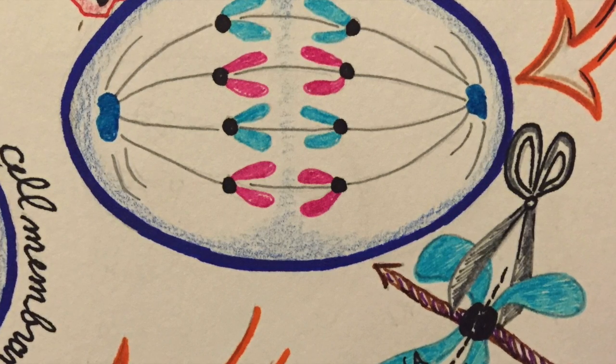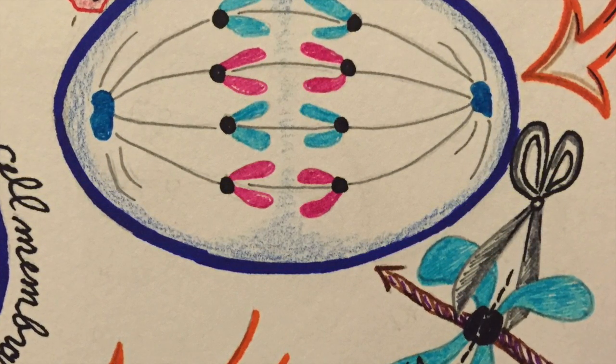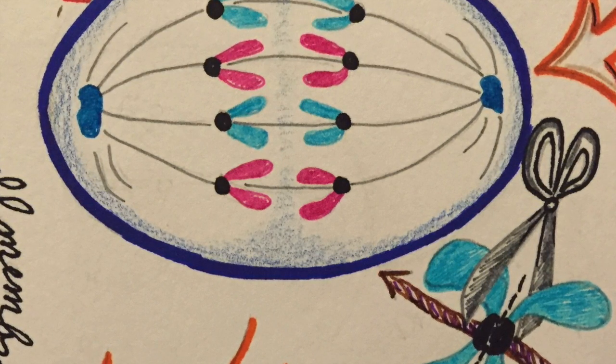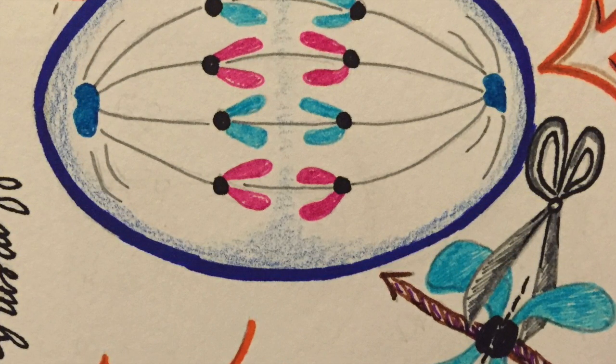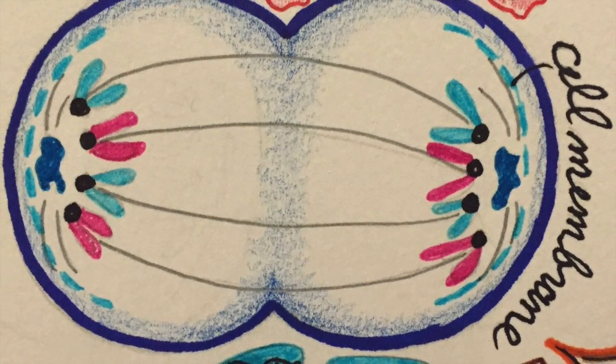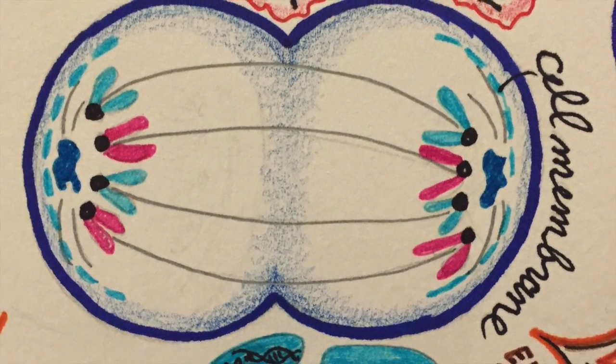or that in early anaphase, the chromosomes were being split apart, represented by the cutting with the scissors. So you can see some of the diagrams along the side really help to illustrate what's happening at each level.